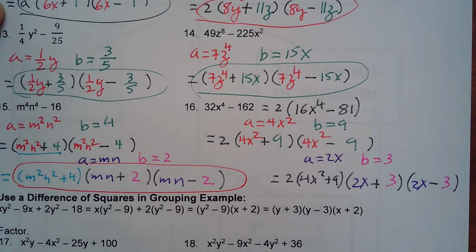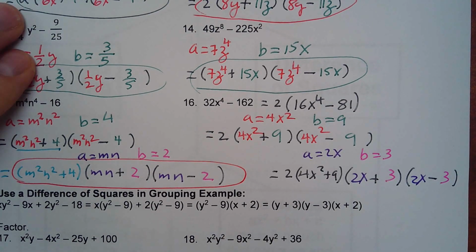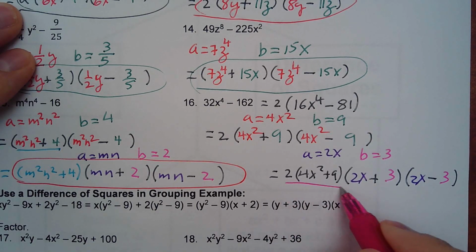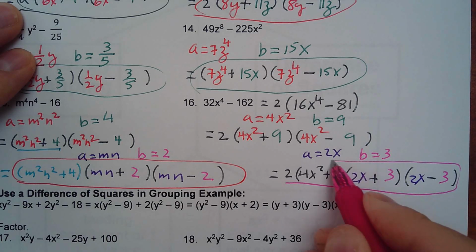So that last part will break down to 2x plus 3 times 2x minus 3. So I need to enter all this in. That's all part of my answer.